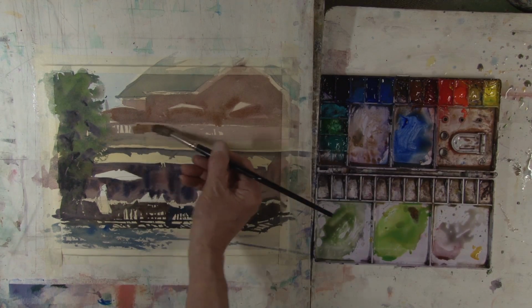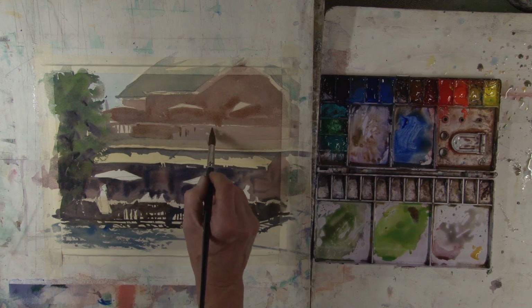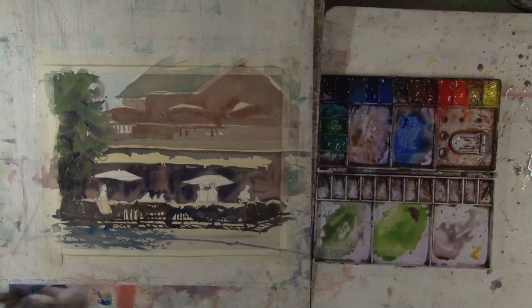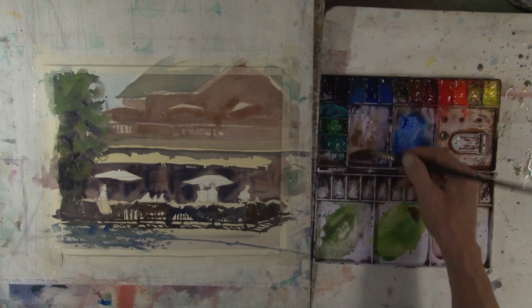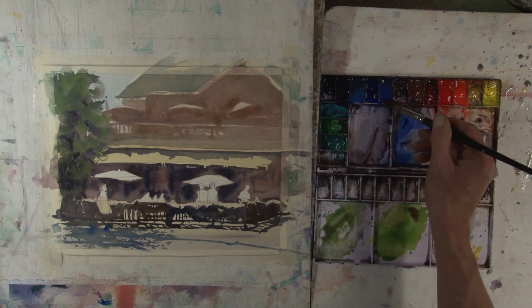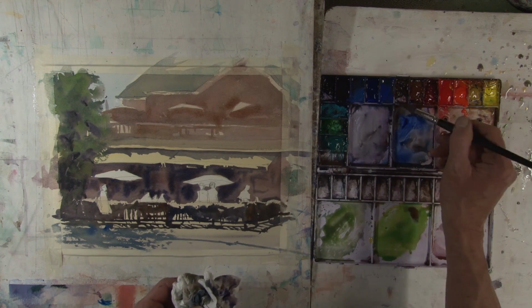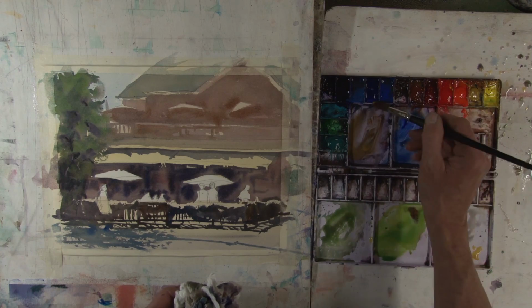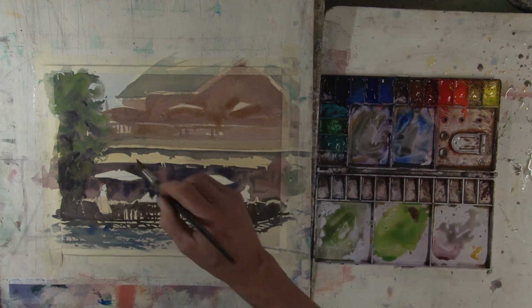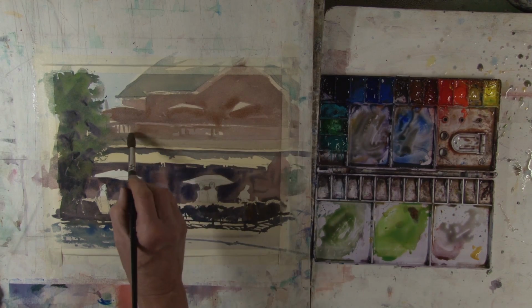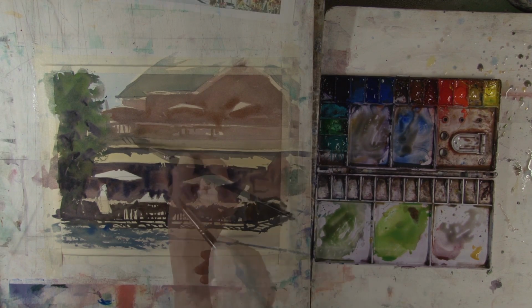Same idea, you know, some suggested detail. Again, a little bit stronger value. It's actually quite similar.